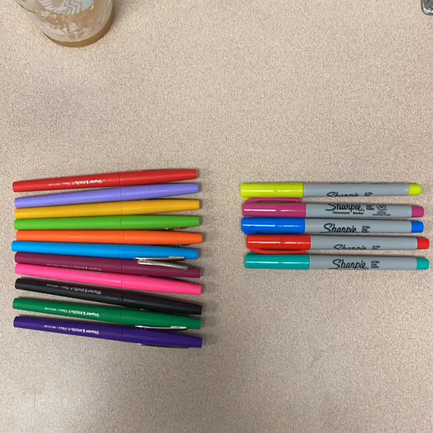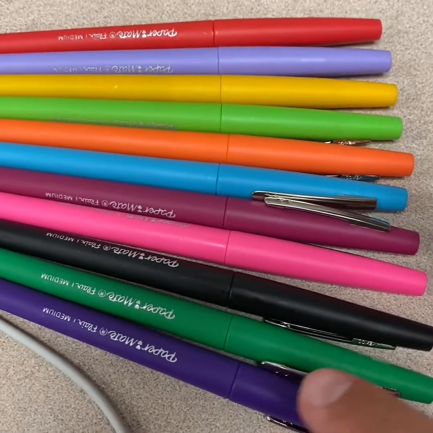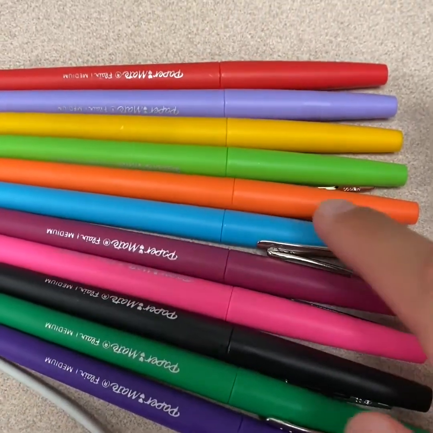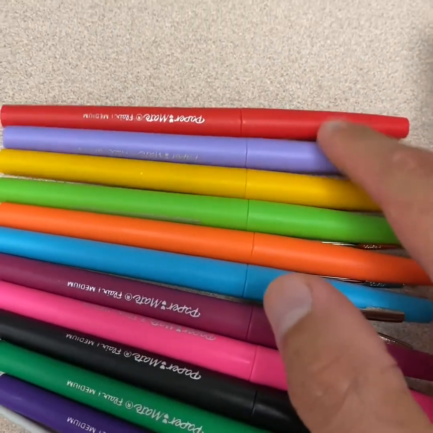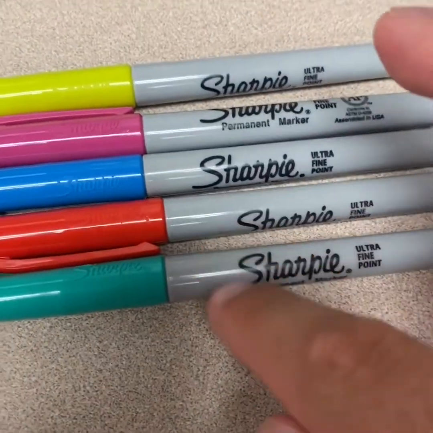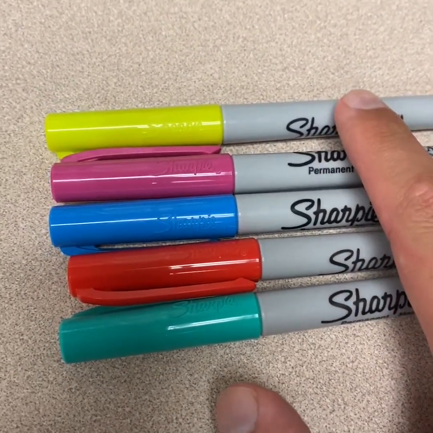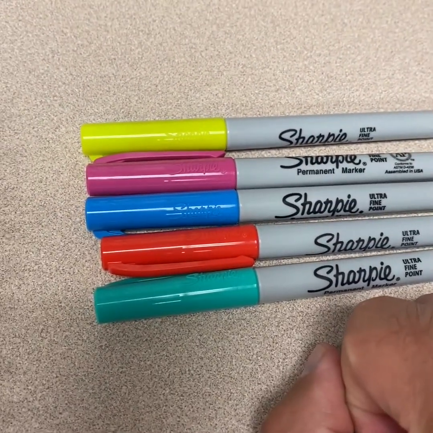What I do have, though, is Flair pens on my left and Sharpie markers on the right. I could make a ratio of how many Flair pens I have to the number of Sharpie pens that I have. So we can count here. I've got 1, 2, 3, 4, 5, 6, 7, 8, 9, 10, 11 Flair pens. And I've only got 1, 2, 3, 4, 5 Sharpies.